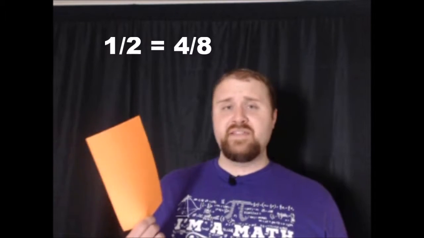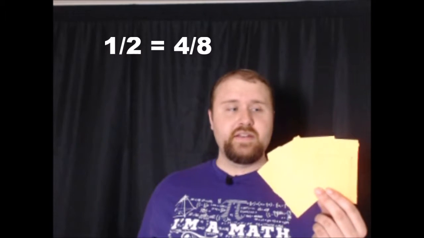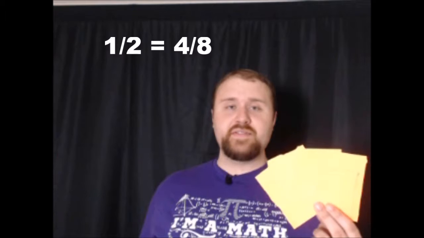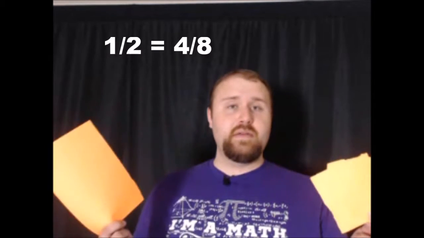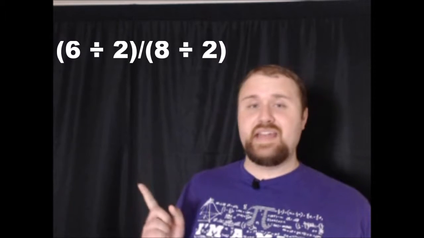So what do we do if we need to add, but we have denominators that are different? Well, we use equivalent fractions. From earlier, I remember that 1/2 is the same as 4/8. And what that means is I can use 4/8 instead of 1/2 in my problem. If I do that, then instead of 1/2 and 2/8, I have 4/8 and 2/8. If I put those together, all my pieces are 1/8, and I have 6 of them. So that would be 6/8. And I could reduce that by dividing both 6 and 8 by 2, giving me 3/4.